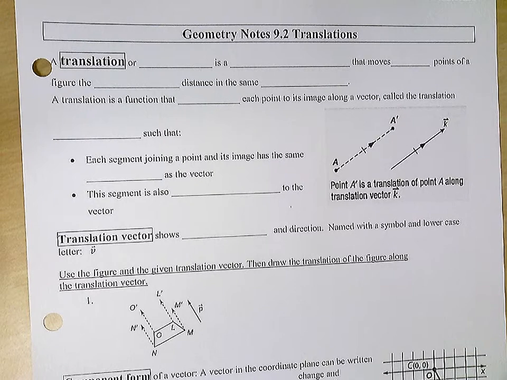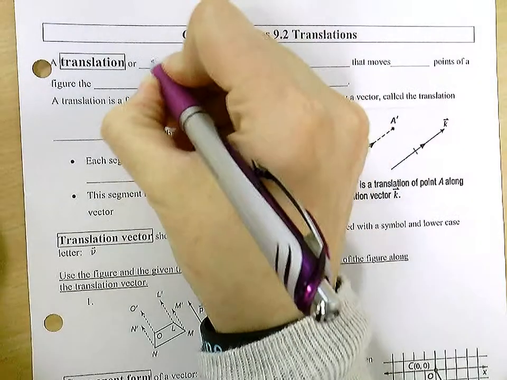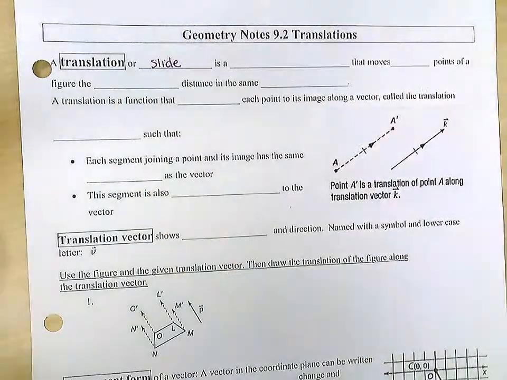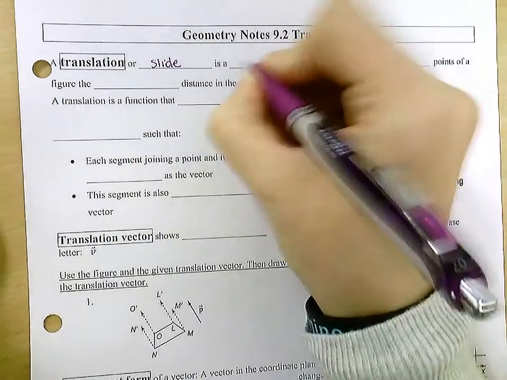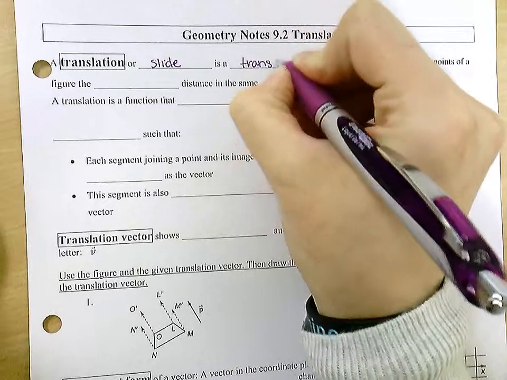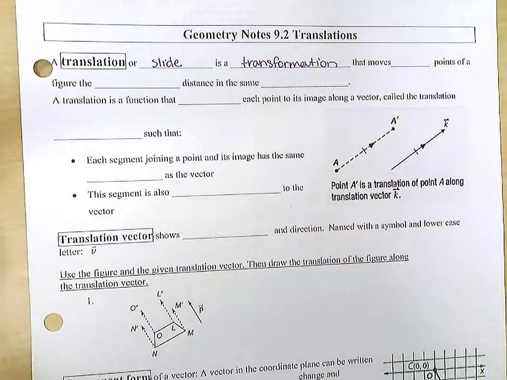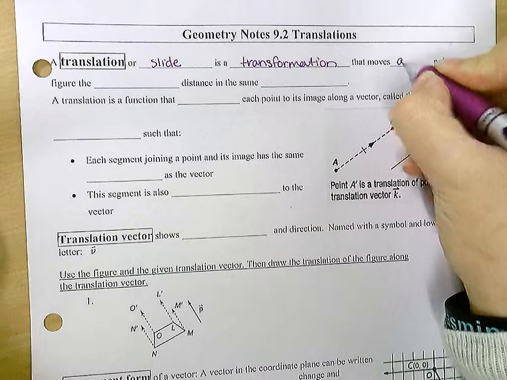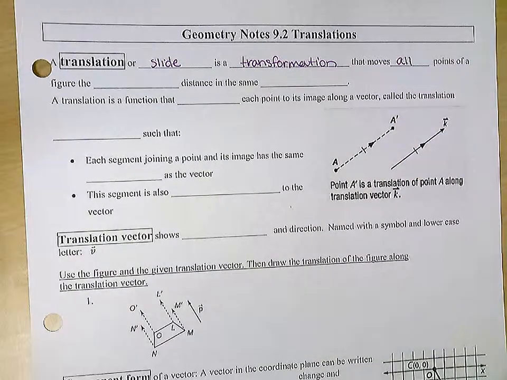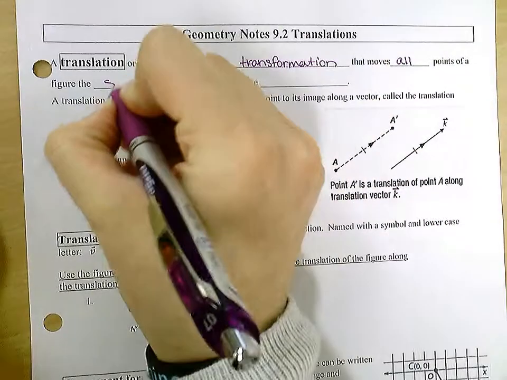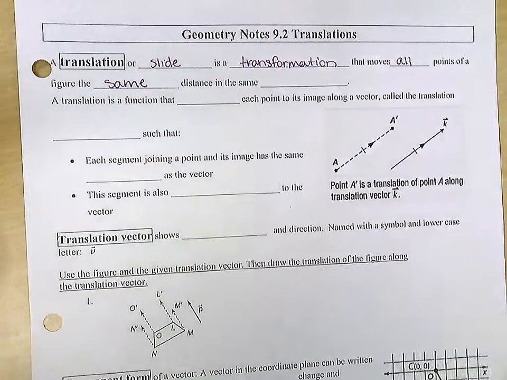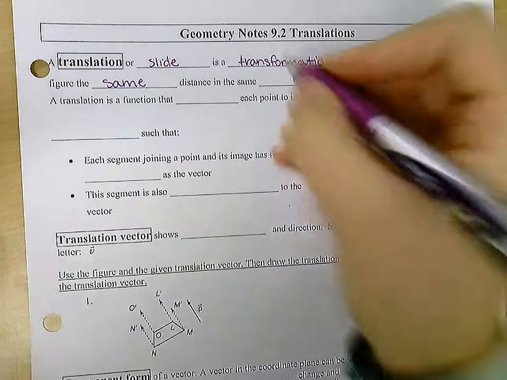Sliding motion. That was at the top of our note sheet from Friday. It's the sliding motion. So, a translation or slide is a transformation that moves all points of a figure the same distance in the same direction.